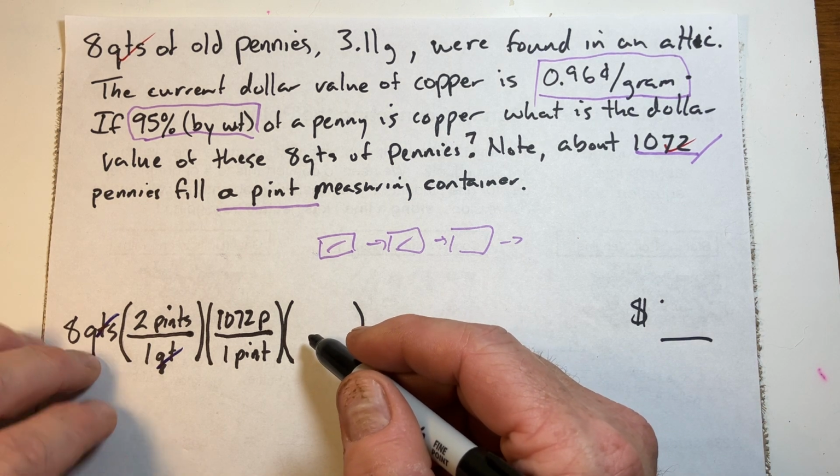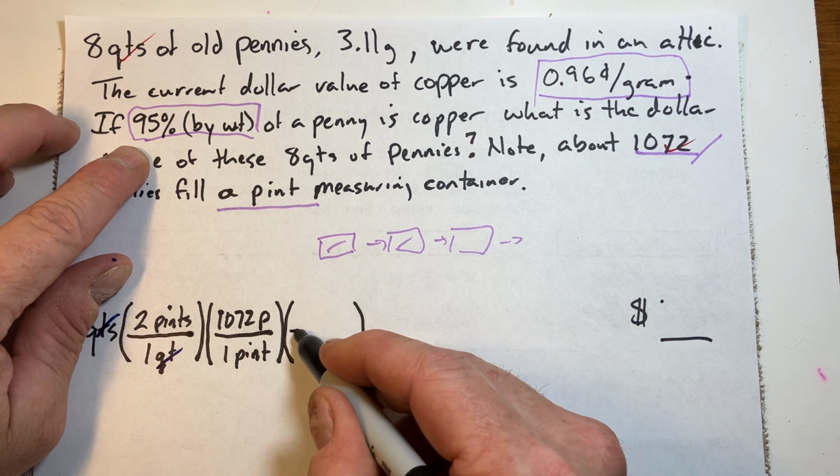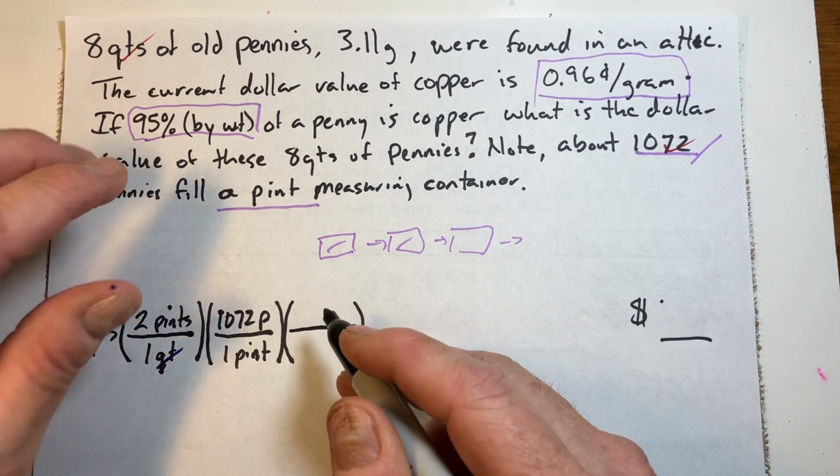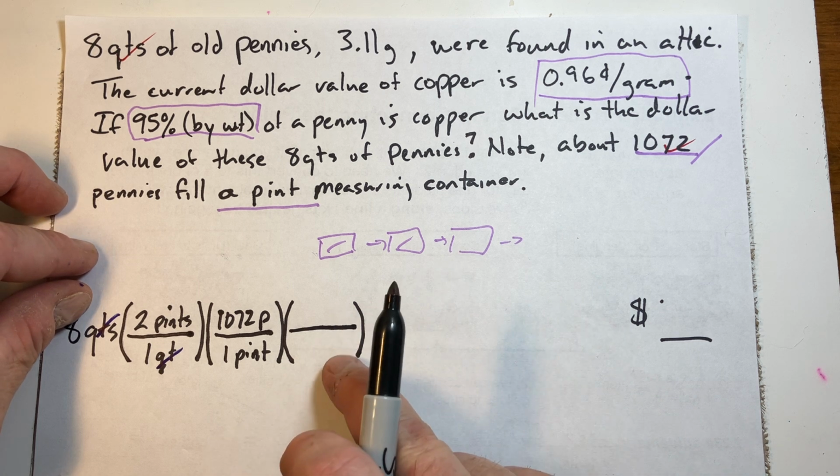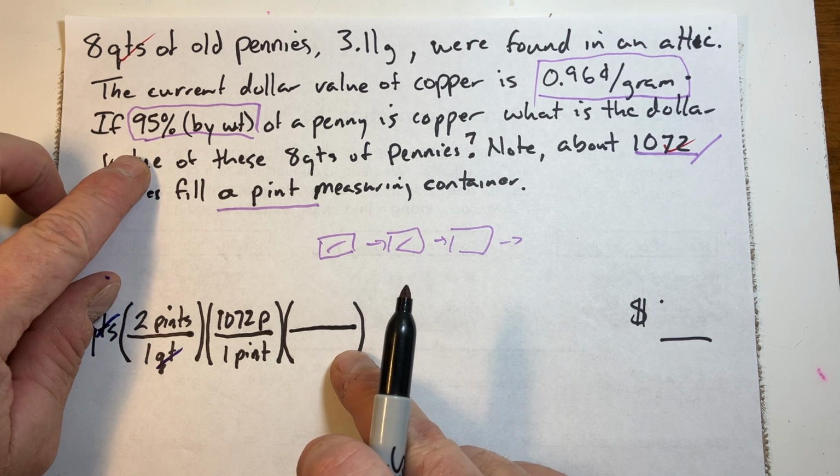Well, we can say this. I know that 95% of 1 penny is copper. That's going to be by weight. So I'm not there yet. I need to find the weight of a penny.